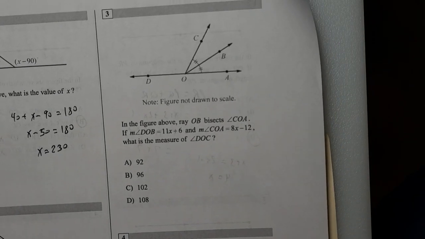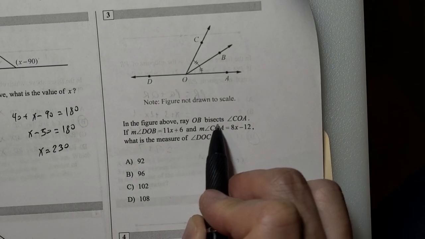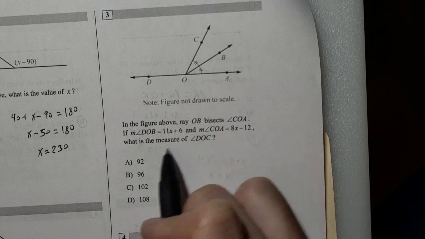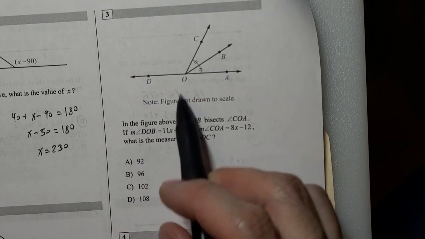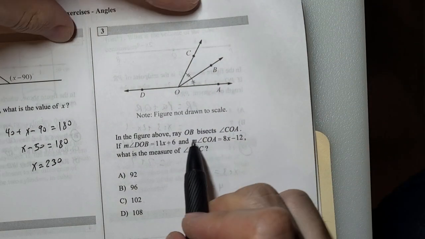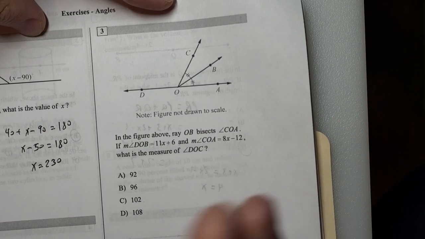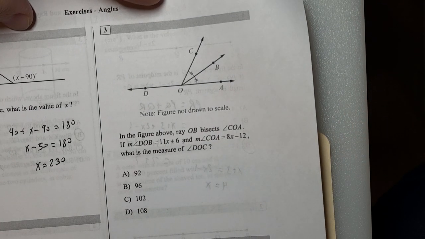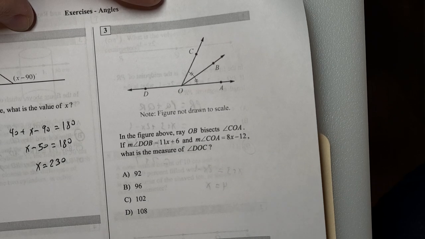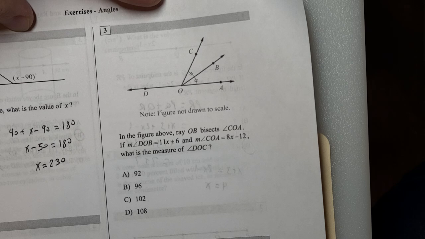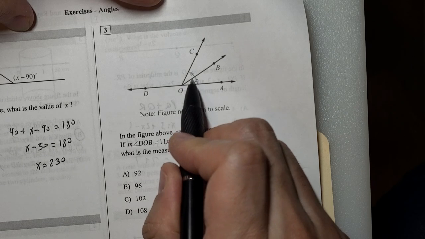In the figure above, ray OB bisects angle COA. If the measure of angle DOB is 11x plus 6, and so on, what's the measure of DOC? So notice I skipped reading because I'm going to have to label anyway, probably. So, ray OB bisects COA. What does it mean when it bisects? It splits it in half. Kind of like that other problem in the first video in this geometry unit. That midpoint bisected the line. Bisect just means that it divides it in half. So you can have something that bisects an angle as well. It divides the angle in half. That's what they marked over here, that these two angles are congruent.